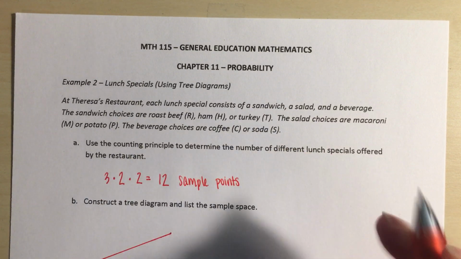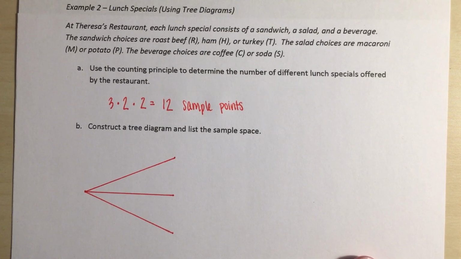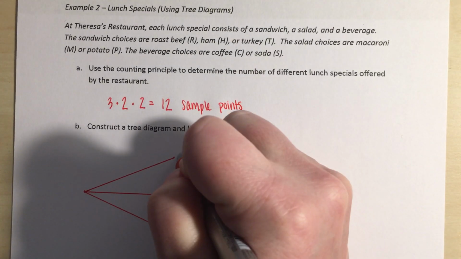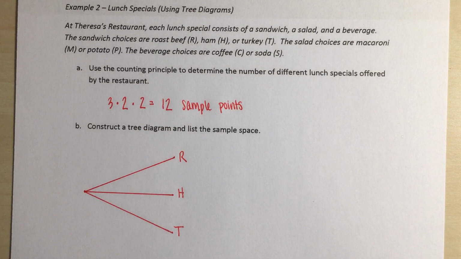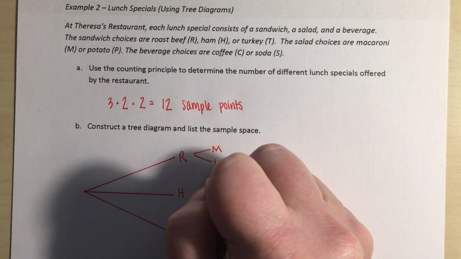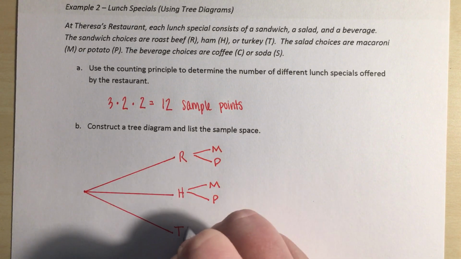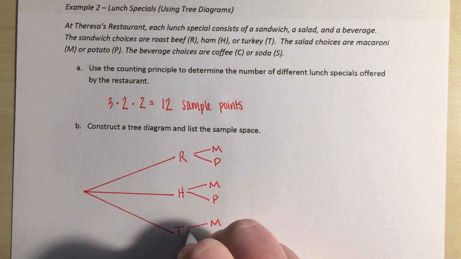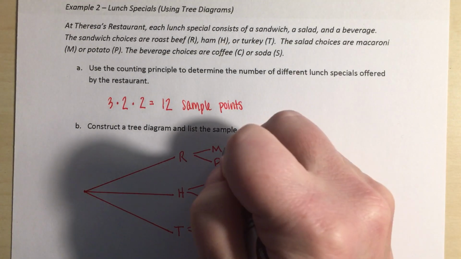All right, so the first thing we have an option of, as far as a sandwich goes, we have roast beef, ham, or turkey. So here is our first choice. And then for each of these, we have a choice of salad. So macaroni or potato. And then for each of these choices, we have a choice of beverage, either coffee or soda.